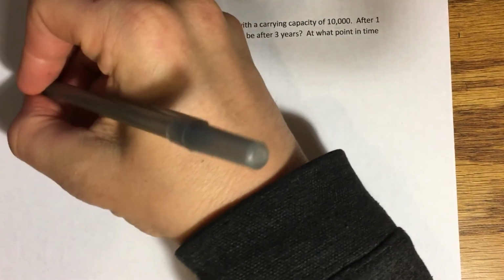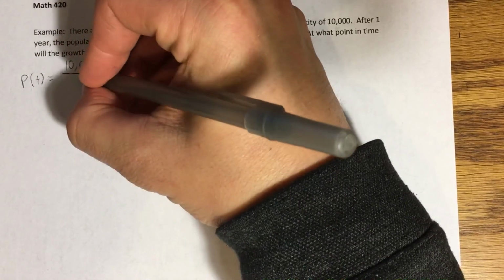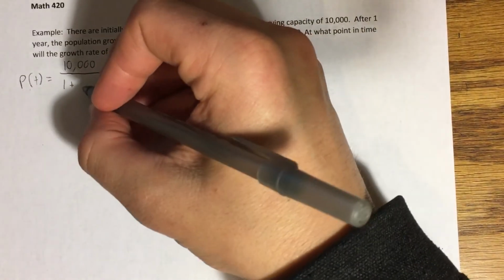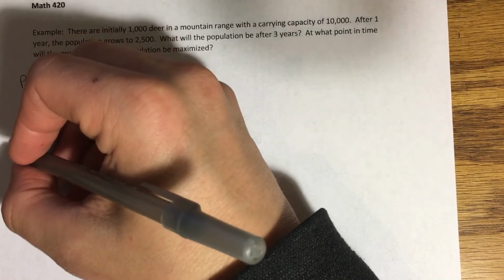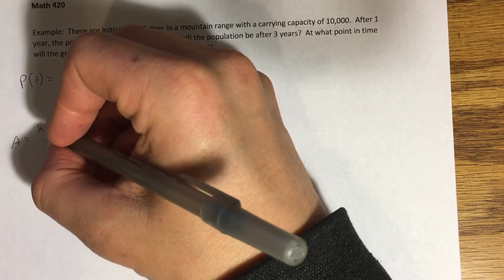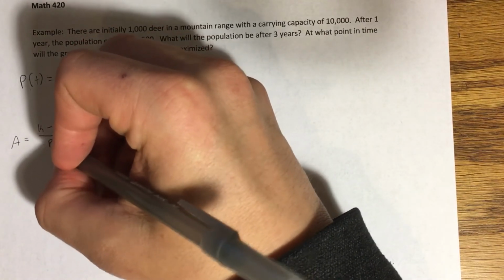In this case, P of t is going to equal our carrying capacity, which we're told is 10,000, over 1 plus, now A. Remember I need that A here, but what was A equal to? We said that A, when we derived it, was equal to our carrying capacity K minus our initial population, divided by our initial population.